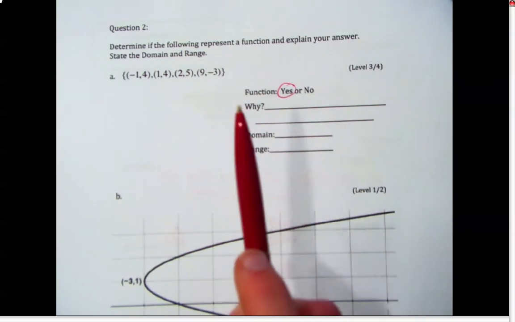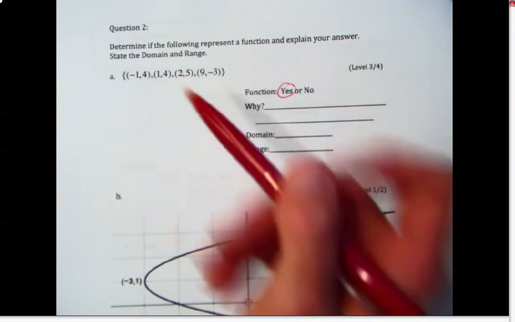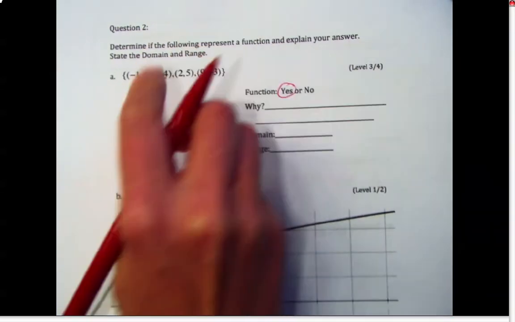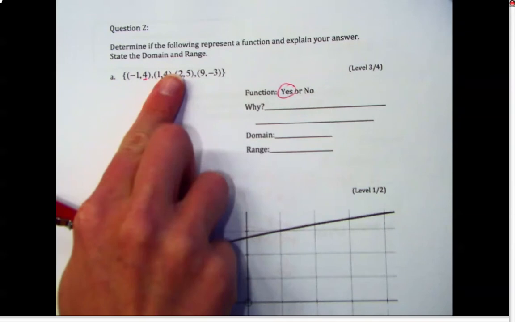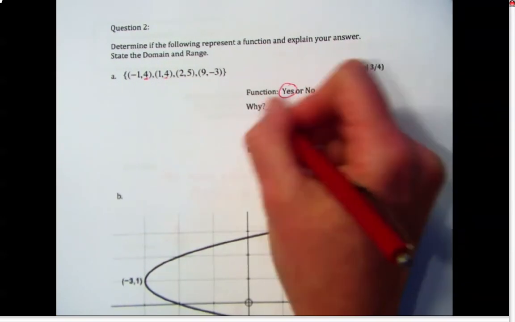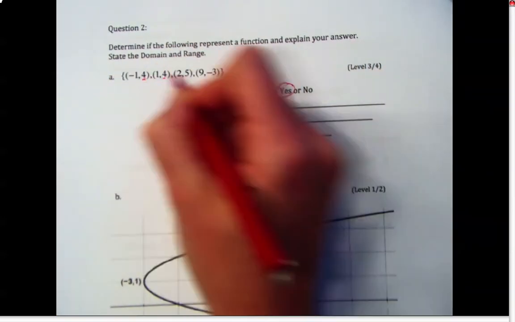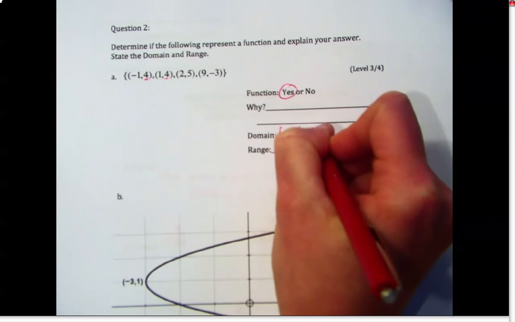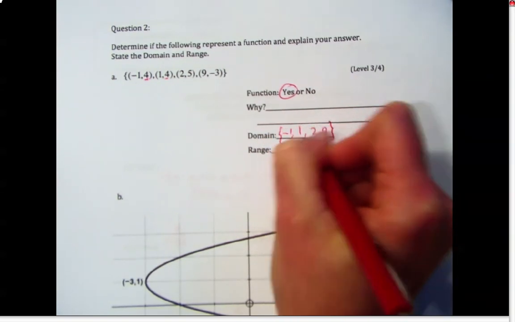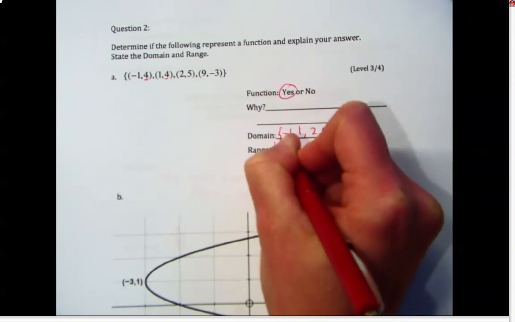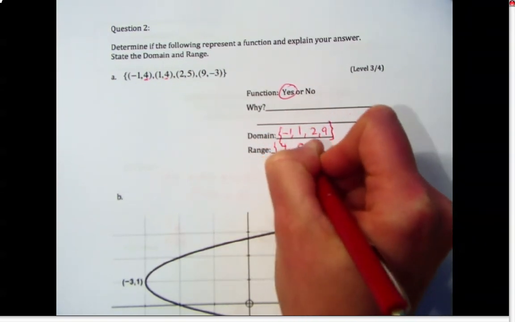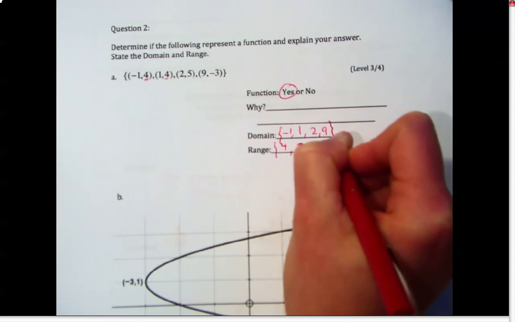There's only one output for each input, which is correct. This is allowed: you're allowed to have two inputs giving you the same output. That's okay. So explain it in some way. The domain are the numbers, the input numbers: -1, 1, 2, and 9. And the range is the output numbers: 4, 5, and -3.